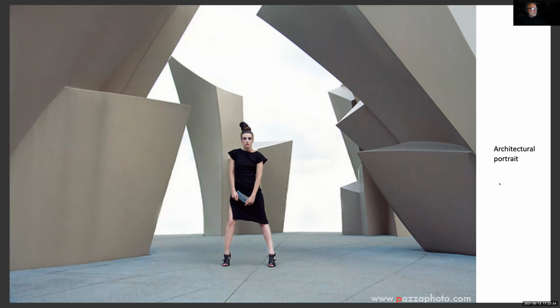In this picture, you see how the model is trying to mimic the angle, the shape, the lines of the architecture behind her. You see, this also, like in the picture of the nude girls with the trees, here the model is trying to blend in a way with the architecture. Of course, the architecture is extremely powerful.